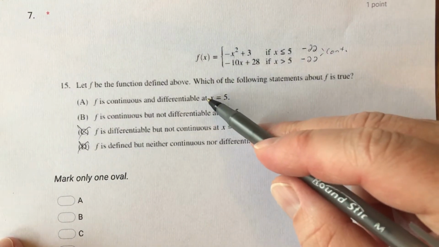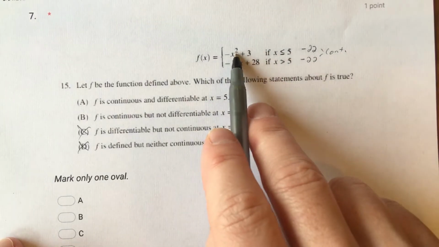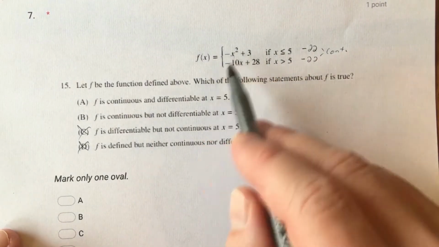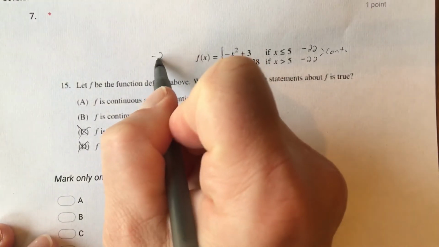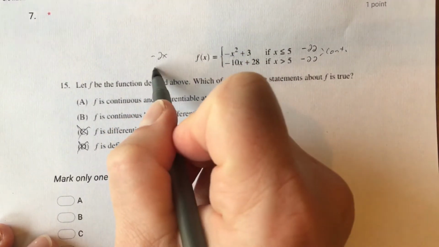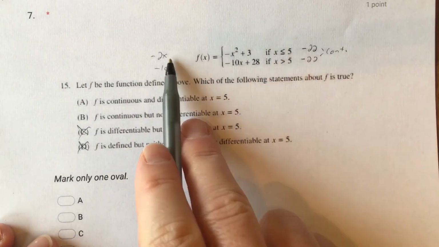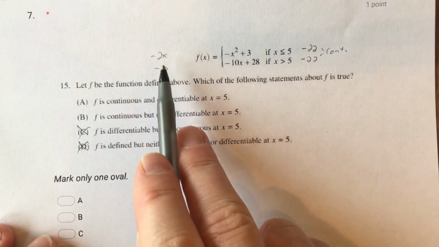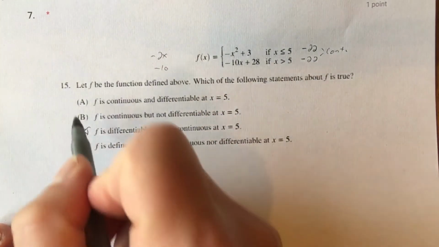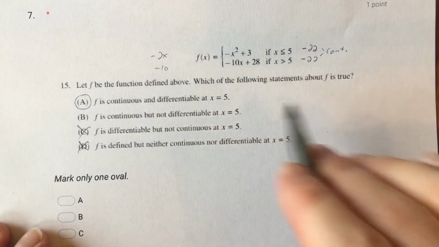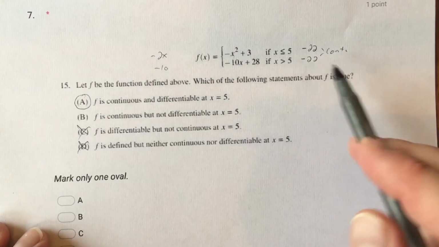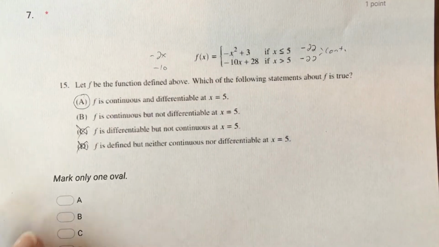And to see if it's differentiable, what we do is we take the derivative of both pieces, put 5 in, and see if the slopes now match. So on the top, the derivative is negative 2x. On the bottom, it's negative 10. If I throw 5 in there, I get negative 10, negative 10. Slopes match, so it is differentiable as well. All right, so check the continuity first, and if that checks out, then take the derivatives and see.